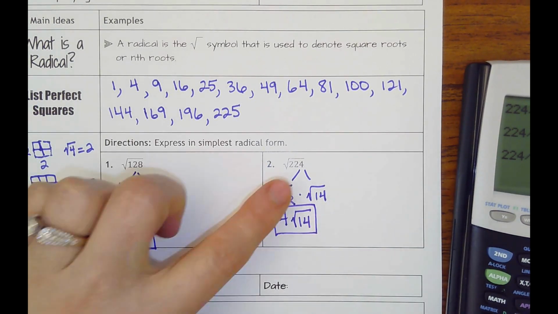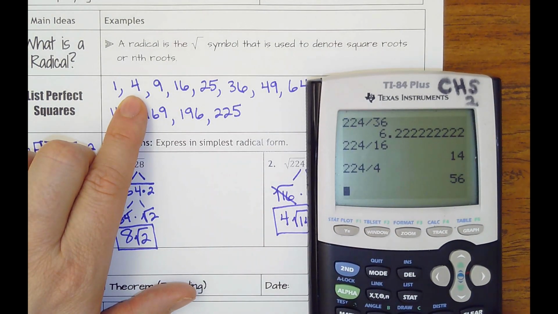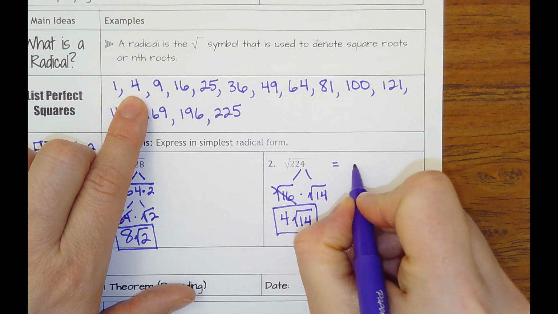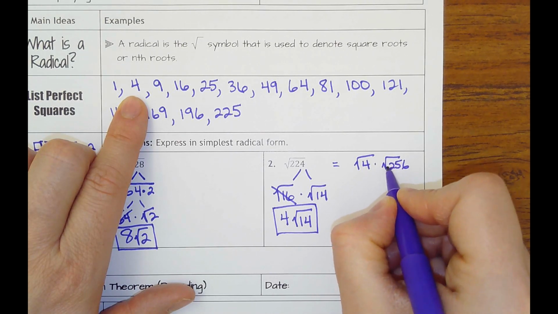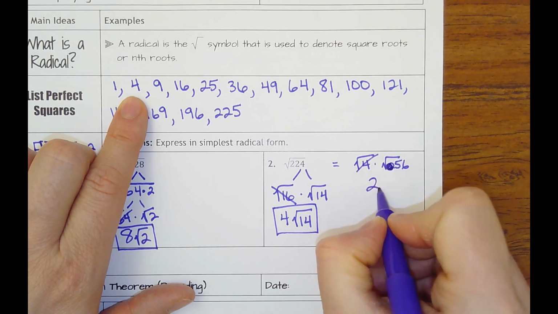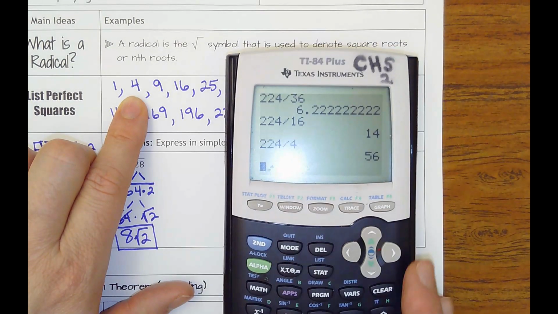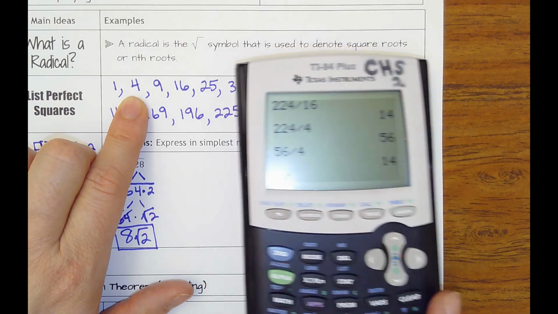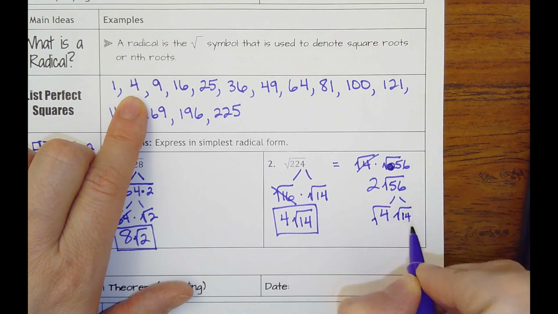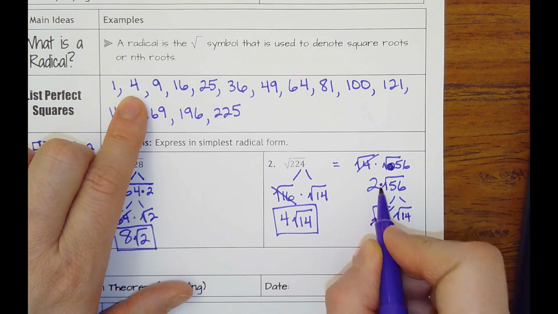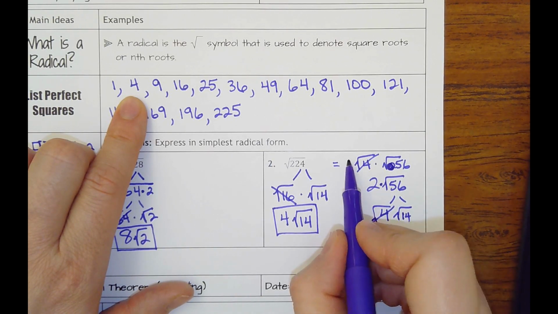Here's what not to do. Don't start on the bottom side of your list and try 4, because that also works. 4 times 56 makes 224. And the square root of, what did I put, 56, sorry. Square root of 4 is 2, square roots of 56. That is still the same value, but 56 has the perfect square of 4 in it again, 4 and 14. So you would have to go again, and then the square root of 4 is 2. You would have to multiply it by this 2. So you'd have 2 times 2 times square root of 14, or 4 times square root of 14. So this is definitely the longer process.